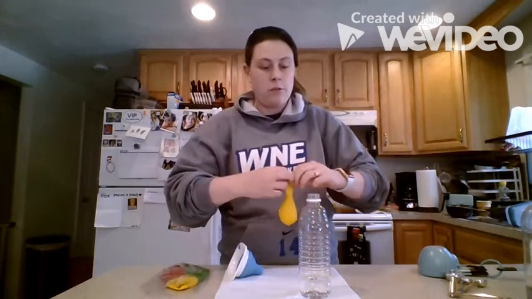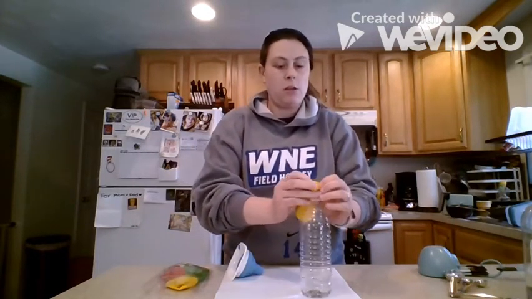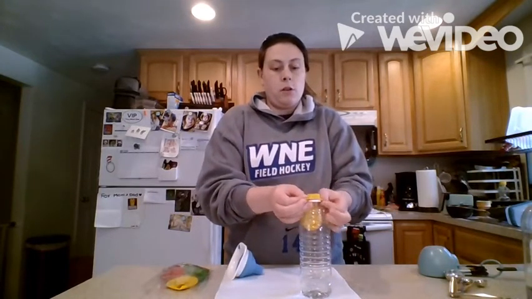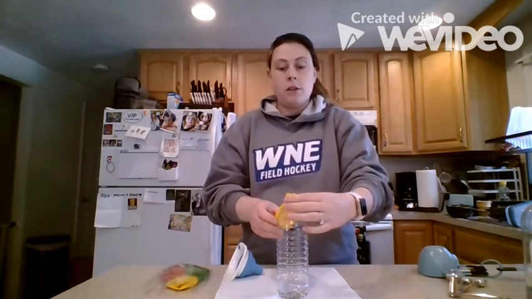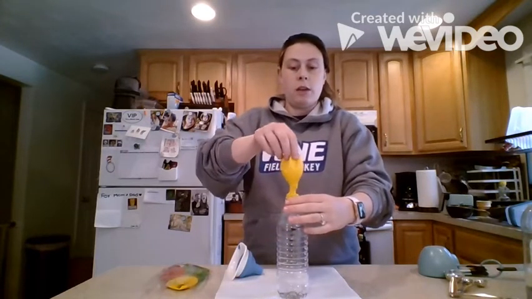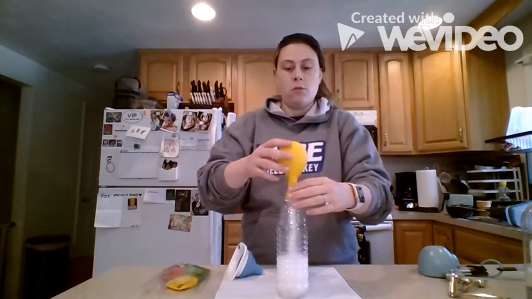All right, so I'm, again, going to pull the funnel out. I'm going to carefully take my balloon with the baking soda in it. Oh, goodness, that could have been bad. I'm going to put it over the lip of the bottle. And now, here's the super fun part. We are going to carefully take our balloon. We're going to flip it over so we can add our baking soda.